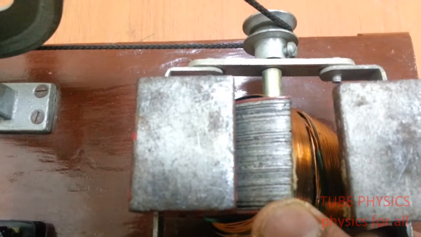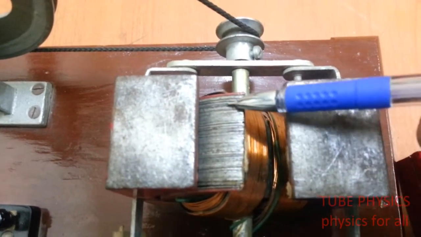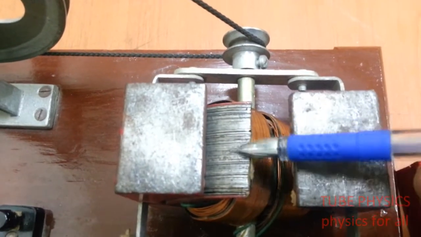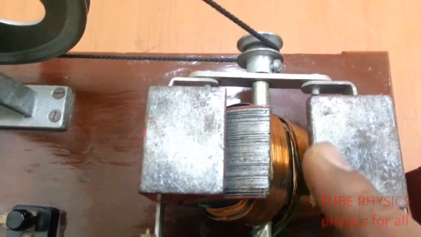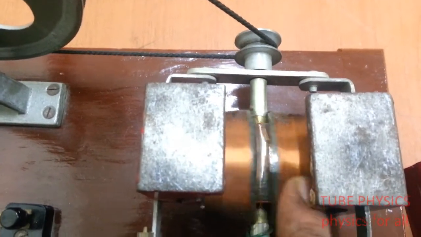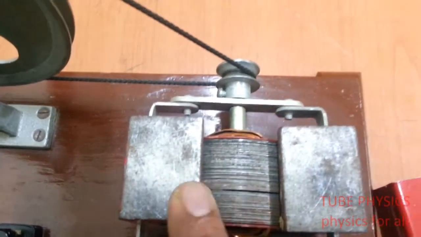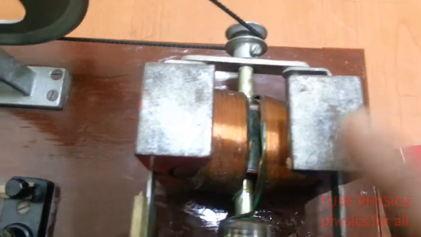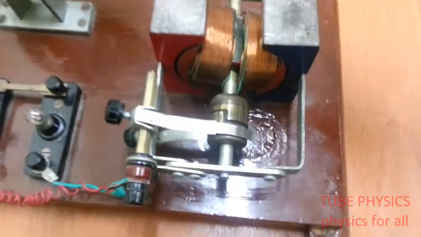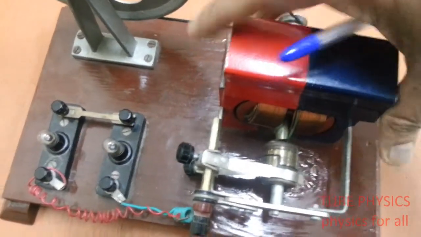You can see here this soft iron core is not a thick metal, it is a laminated thin sheet of soft iron to reduce the eddy current. This is the laminated soft iron core on which the insulated copper wire is wound, and it is kept between two strong magnets, north pole and south pole.